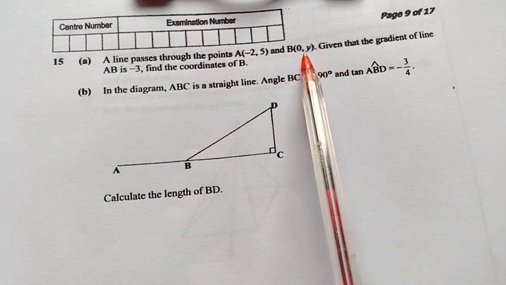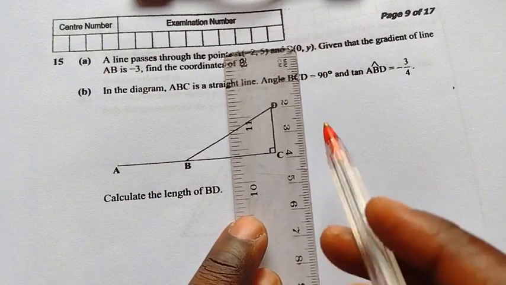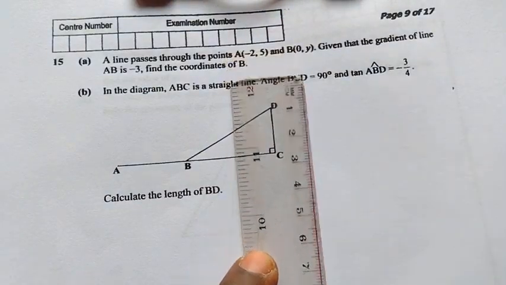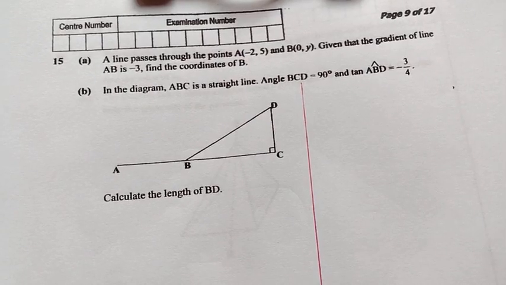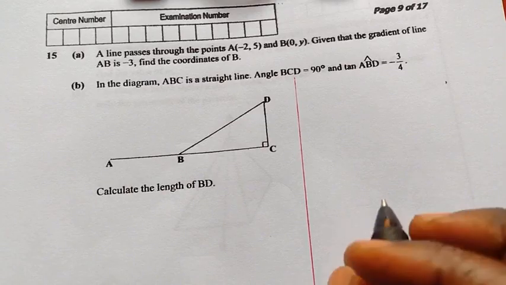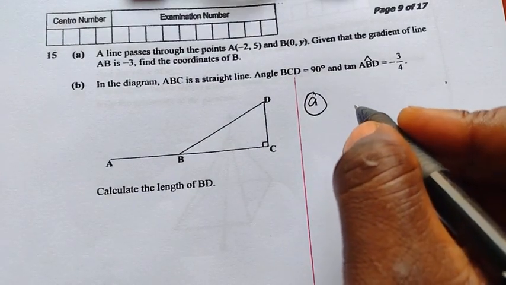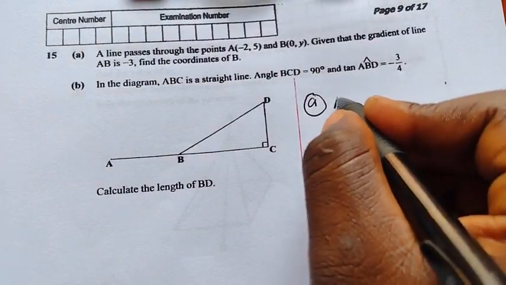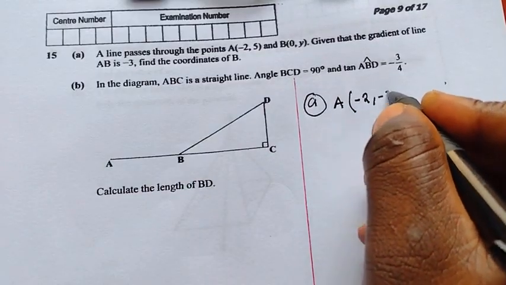So how can we answer this question? We're going to start with question A. On this question A, they are telling us that we've got point A, which has negative 2, negative 5.